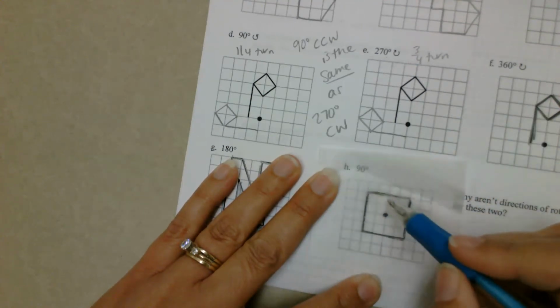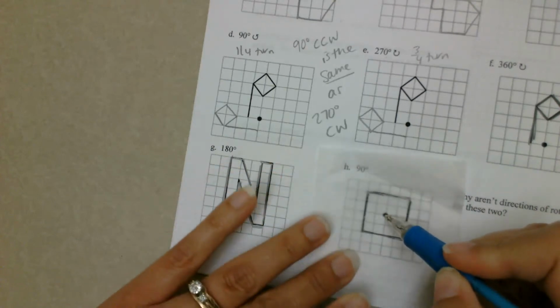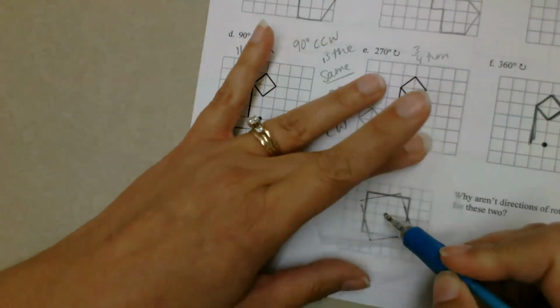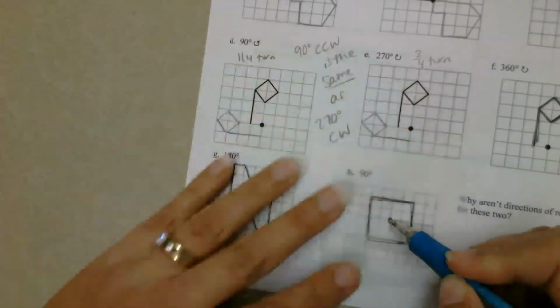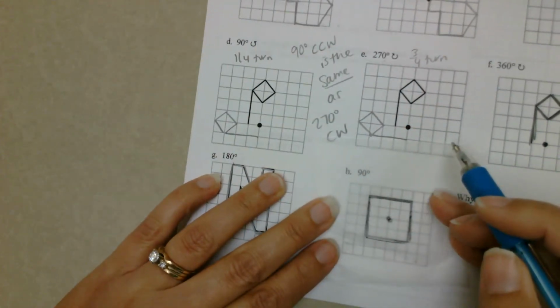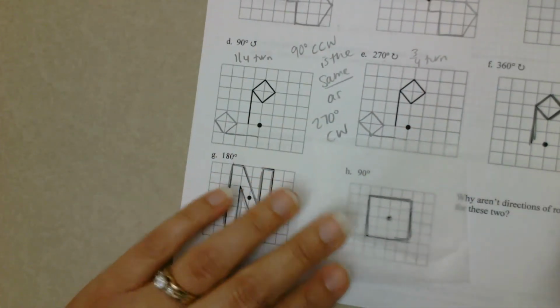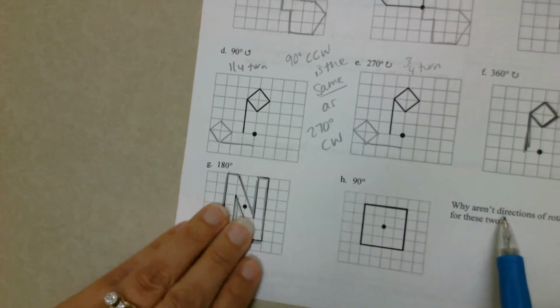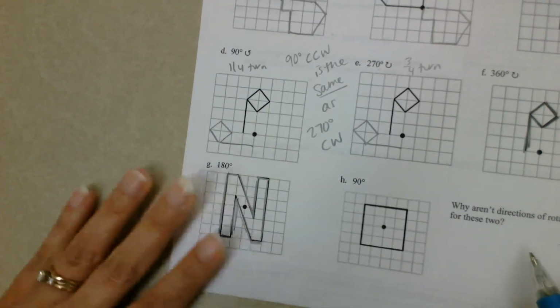Would that have worked for a different degree? What if I would have done 180? It wouldn't have mattered. It would just be upside down, but it would map on top of itself. So the question here says, why aren't directions of rotation given for these two?